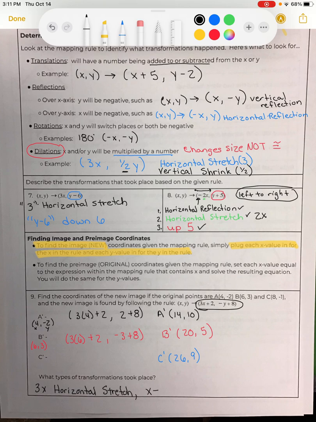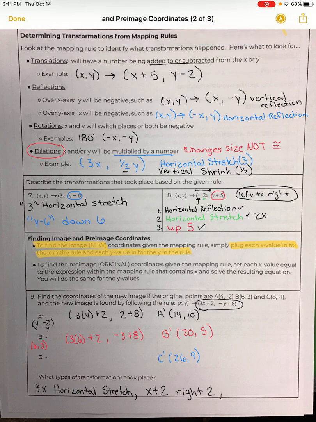Then you have the x plus 2 part. If I'm reading left to right here, the x plus 2 represents going right 2. Then you see a negative sign. The negative sign represents a vertical reflection.